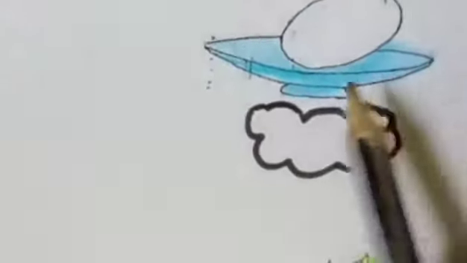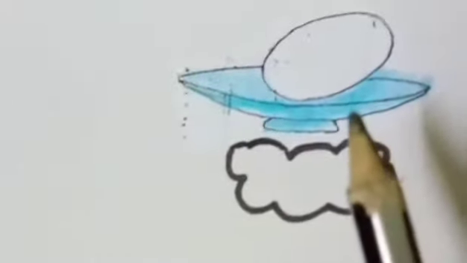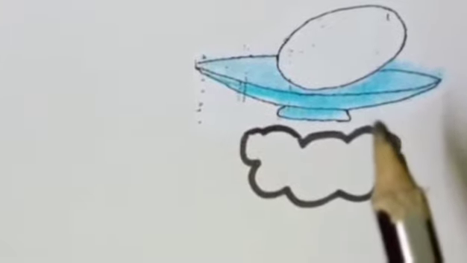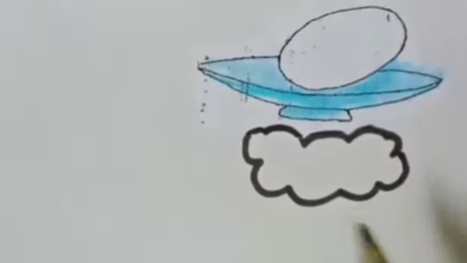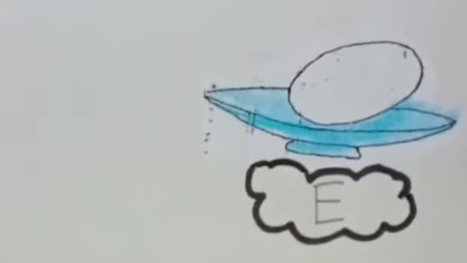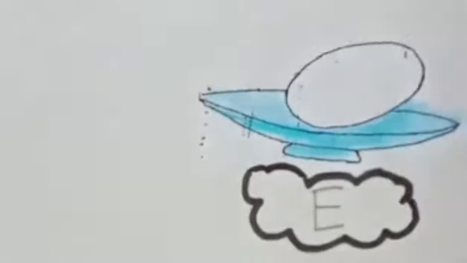Now here. What is this? It's an egg. Anda. Egg. Which letter you are going to write? Egg. It's letter E. E is for egg. E makes the sound egg.